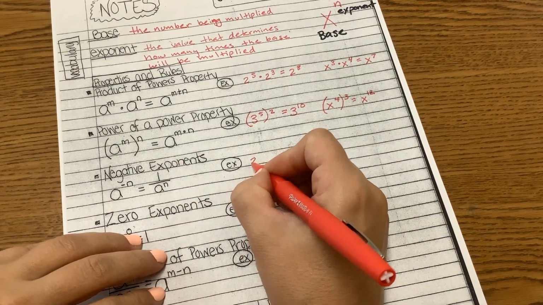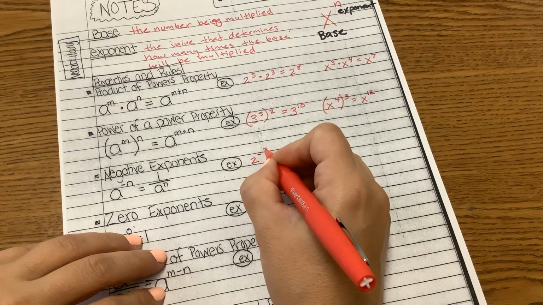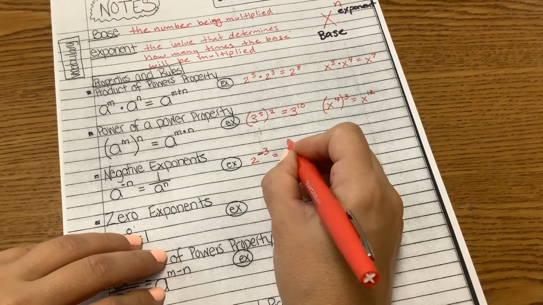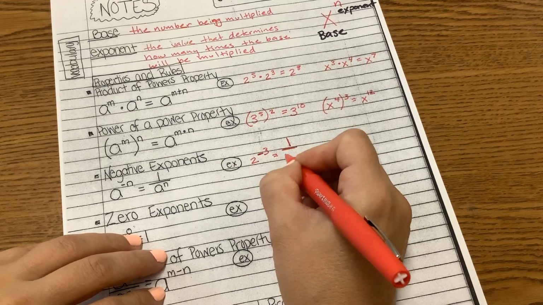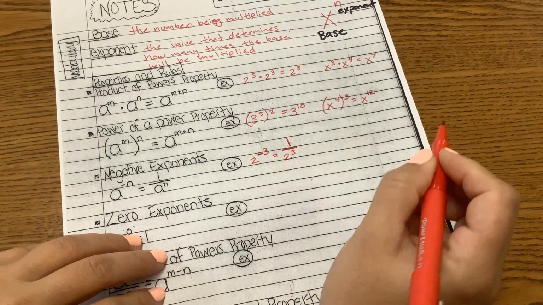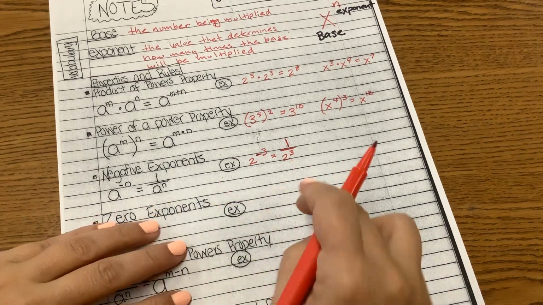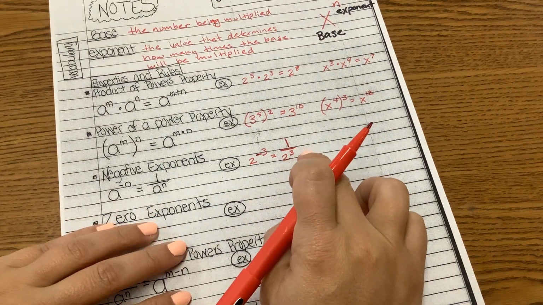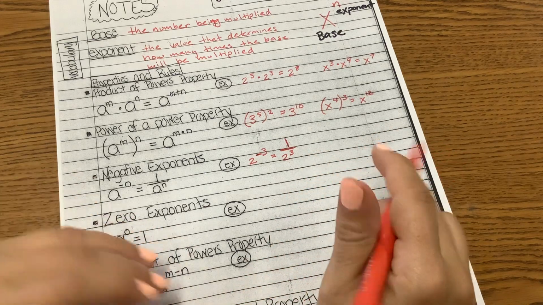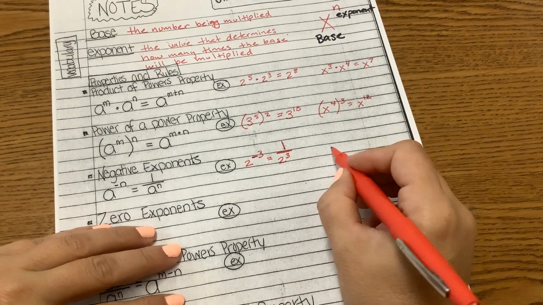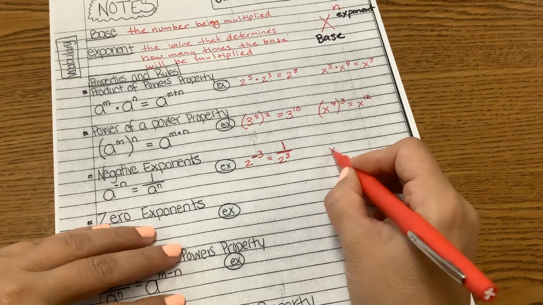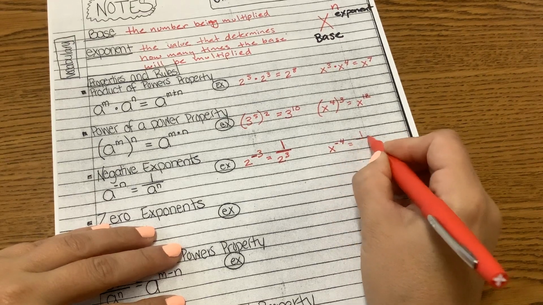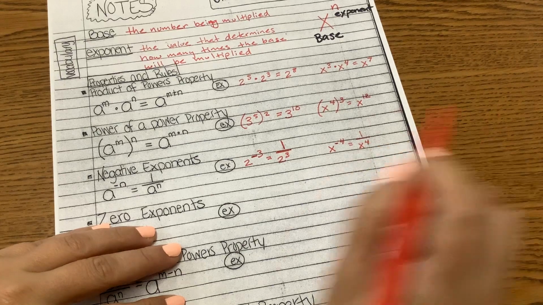If we have 2 to the negative 3rd power, then we will rewrite it as a fraction, 1 over 2, and that 3 becomes positive, 2 to the 3rd. You could continue to simplify this and it becomes 1 over 2 times 2 times 2, which is 8, so 1/8. Looking at if you have a variable x to the negative 4th power, it would be rewritten as 1 over x to the 4th.